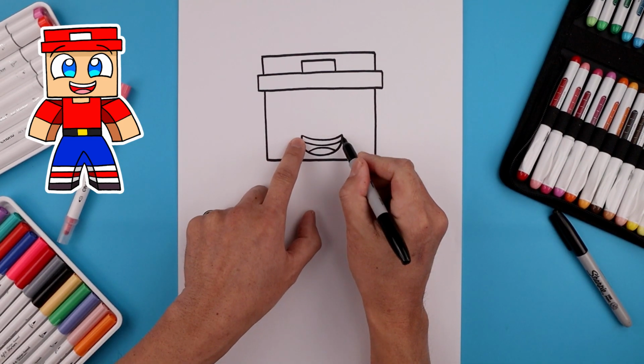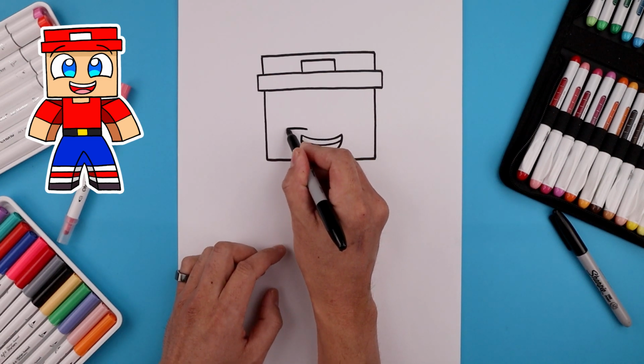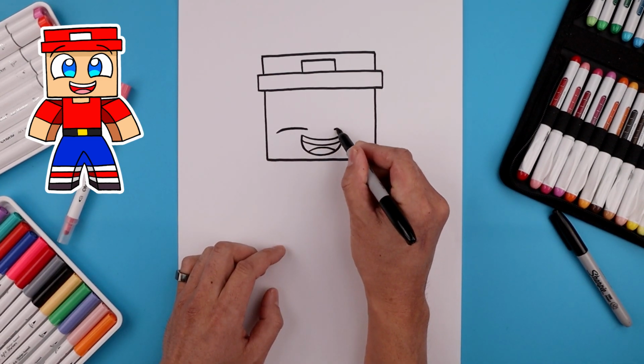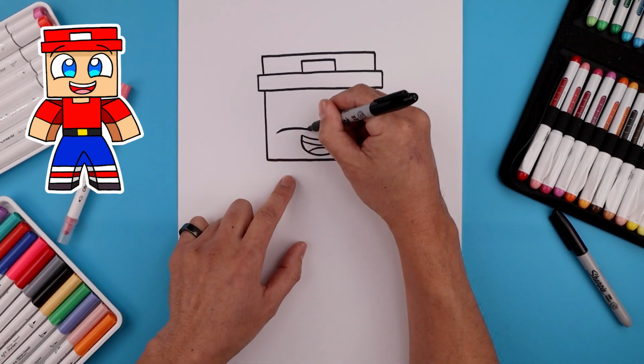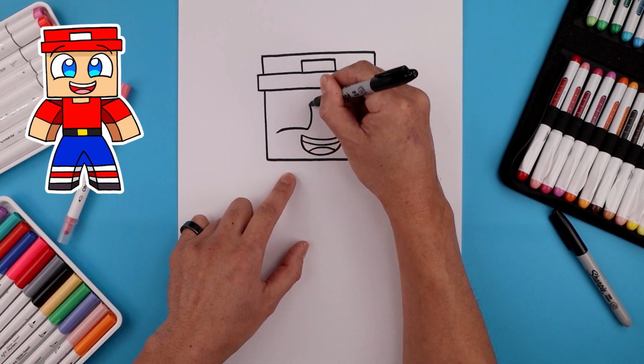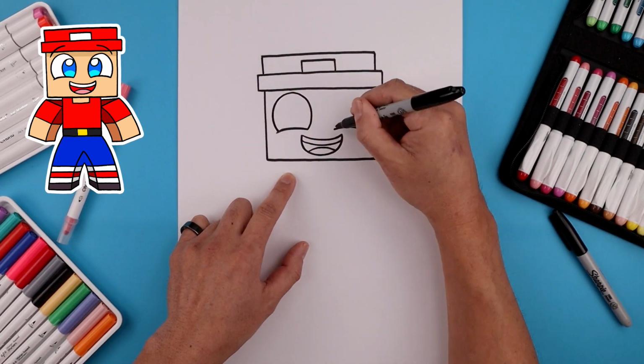Now from the top corners of the mouth, we're going to step up and curve the cheeks. We're going to start on the left. We're going to go up and then out and do the same thing on the right. This will be for the bottom edge of the eyes. And then from the inside, we're going to curve the top of the eye with an oval going all the way up, round up the eye, and then come in towards the bottom.